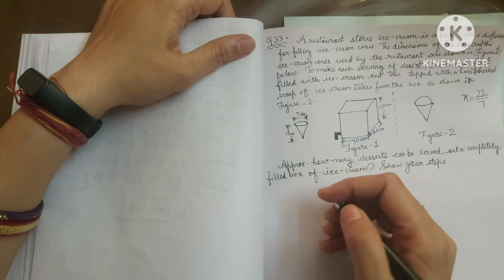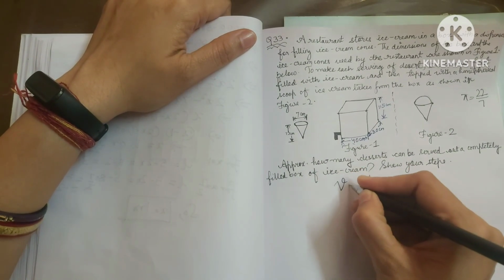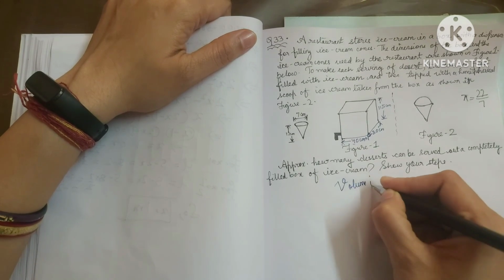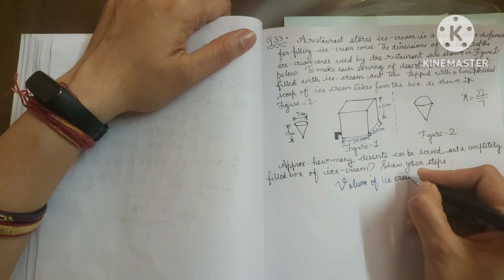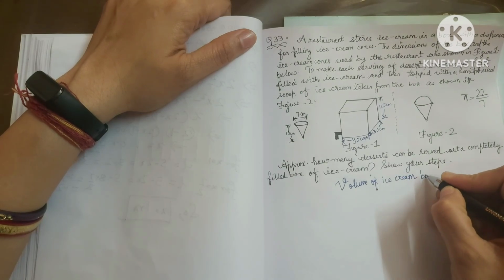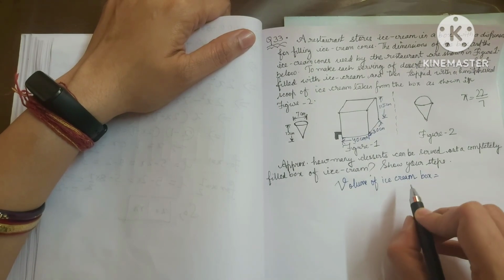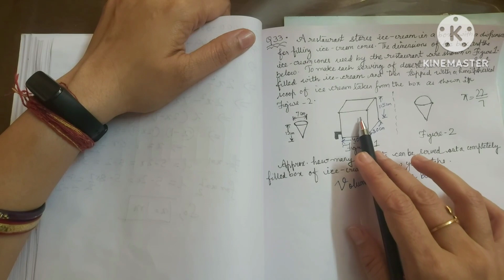Now we know the volume of ice cream in the box. The box is a cuboid, right? The volume of the ice cream box will be the volume of total ice cream in that box.